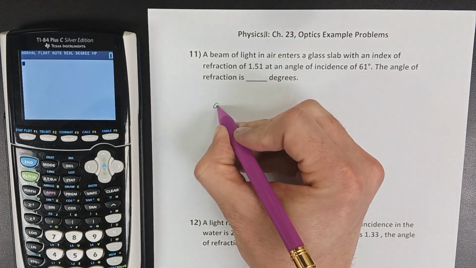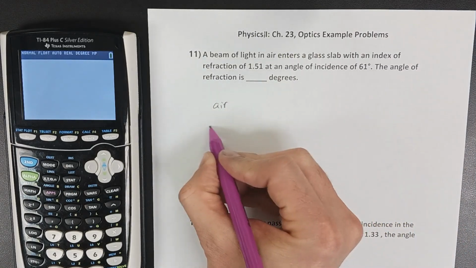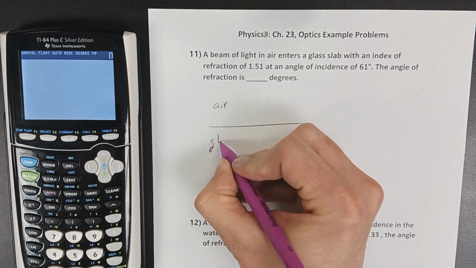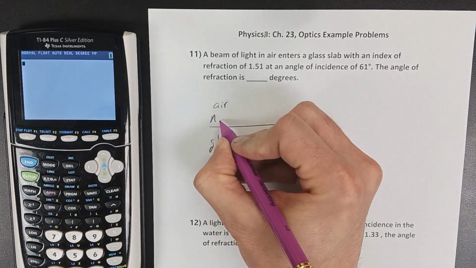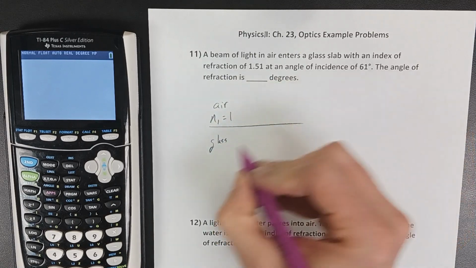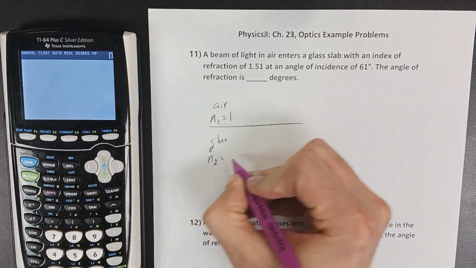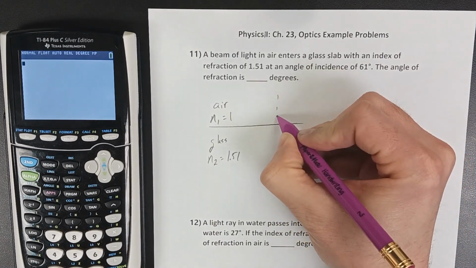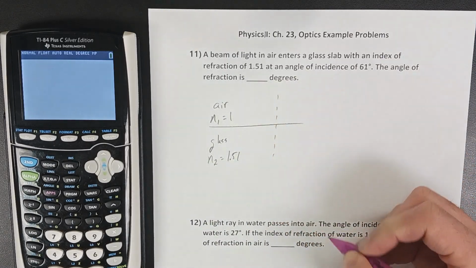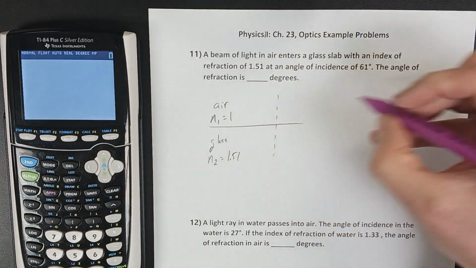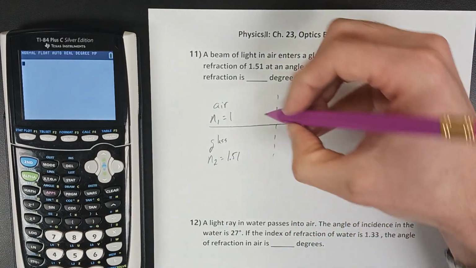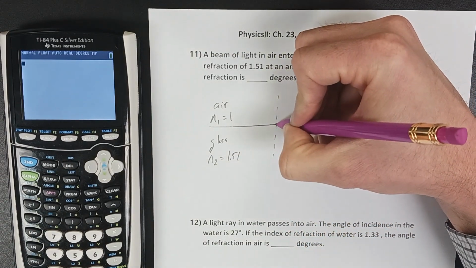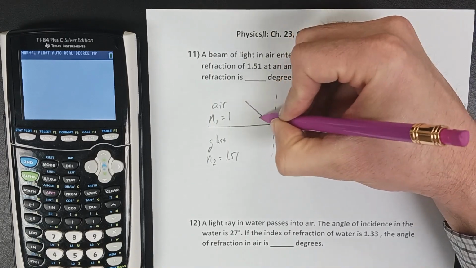So if we can picture, we have air and we have that boundary between the air and the glass. Well, air has an index of refraction of 1. This glass, it's told to us, is 1.51. We have our imaginary normal line here that's perpendicular to the surface. And so we have this light ray coming in here at an angle of 61 degrees.